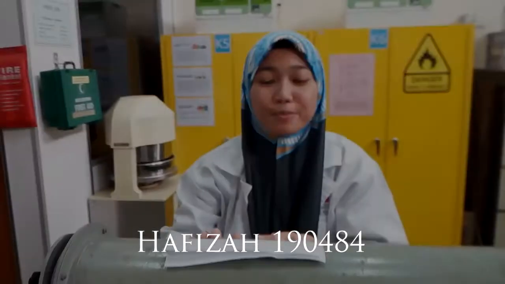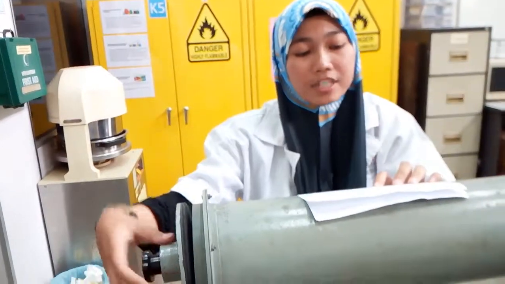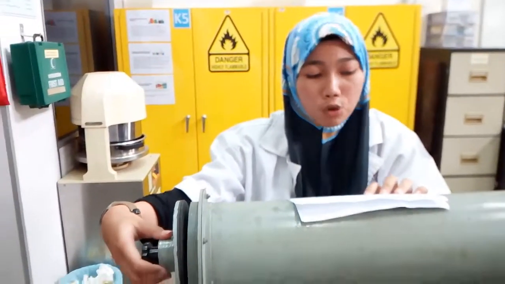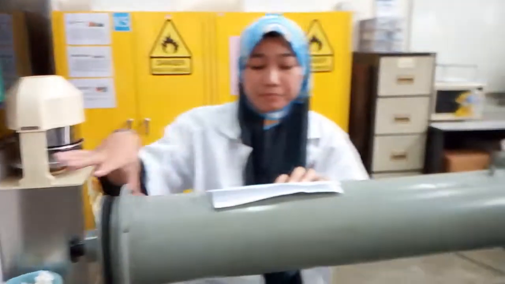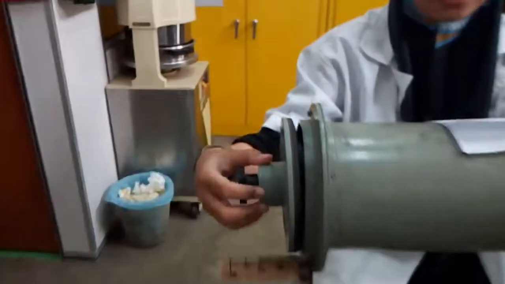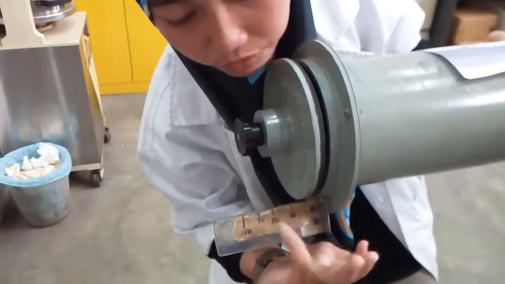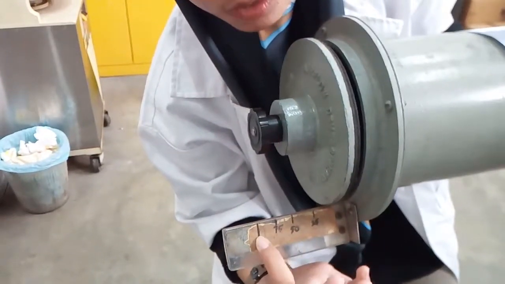Assalamualaikum warahmatullahi wabarakatuh. My name is Rahman Salim. My matrix number is 190484. Okay, I will explain about the outlet channel. Basically, this is the outlet channel. The function is to control the air flow through the air channel. We can control the outlet channel by opening it 25%, 50%, 75%, and 100%.